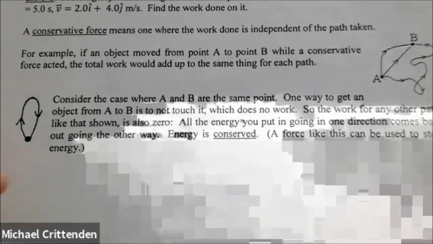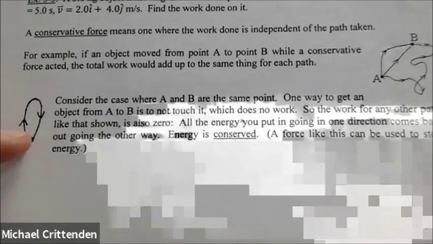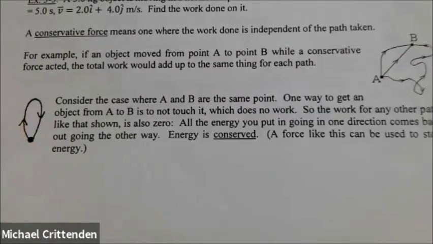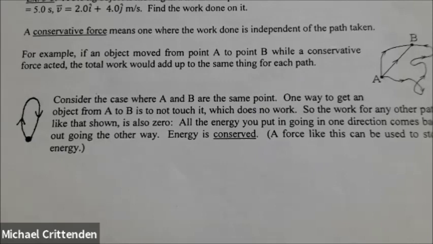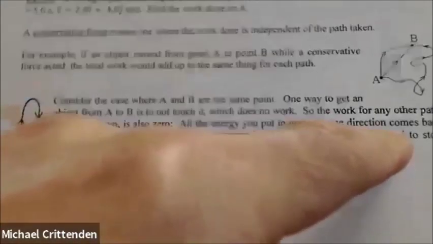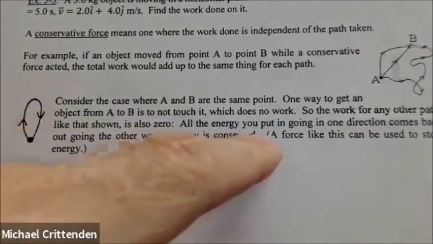And so conservative forces can be used to store energy, contrasting with, for example, friction, where I have to do work against friction on the way over, and I still have to do work against friction on the way back. Friction converts energy into a non-mechanical form instead of storing it up for me. So all the energy you put in one direction comes back going the other way, so the energy is conserved.